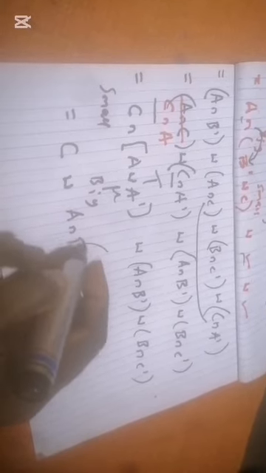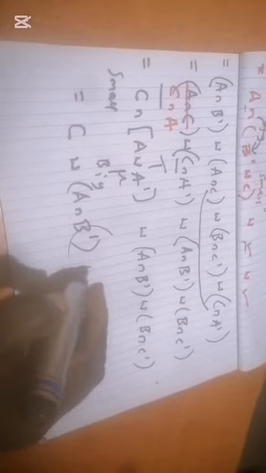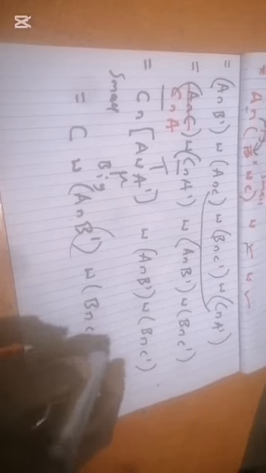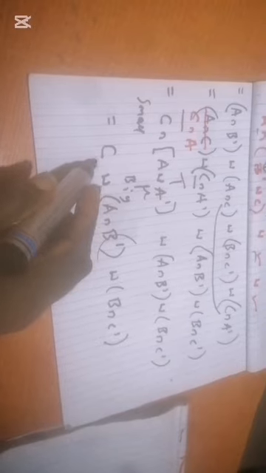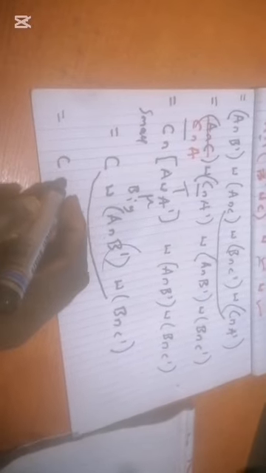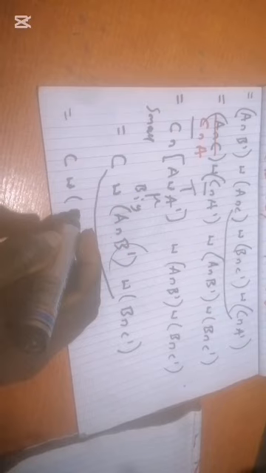Then we now have union, this, which is A, intersection B, complement. Then union B, intersection C, complement. Okay, so from here now, what am I supposed to do? Watch. You will notice now that I can bring these two together. Let me bring them together. So this will give me C, union B, intersection C, complement. Then union A, intersection B, complement. So what did I do? I brought these two together.